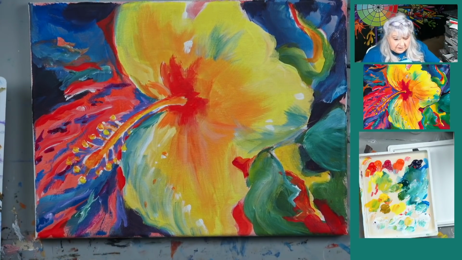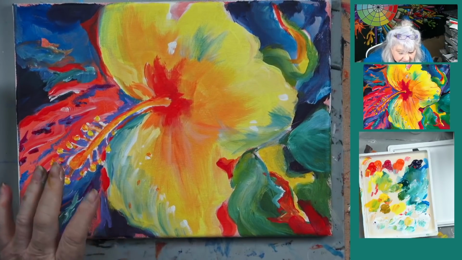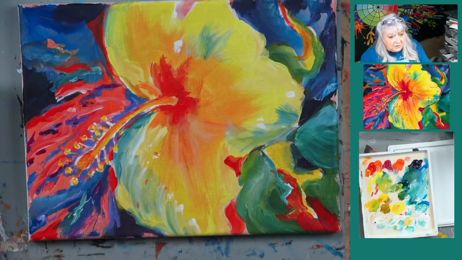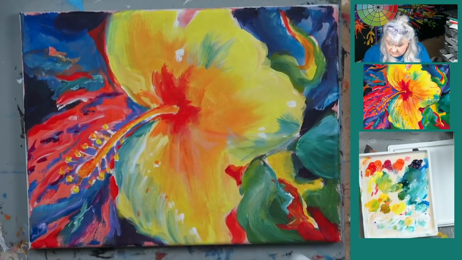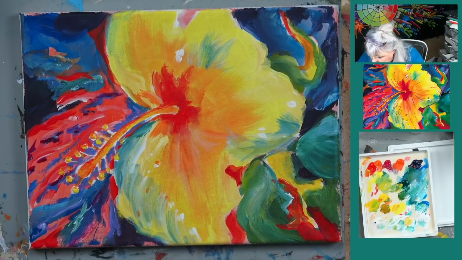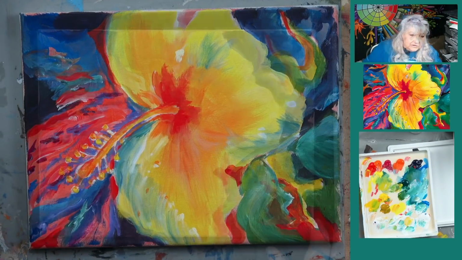We're going to take a little Posca pen and do a little bit of outlining and make it even more abstract, okay? We're just about done, but this is what my next thought is on it, but I have to dry it really well first.